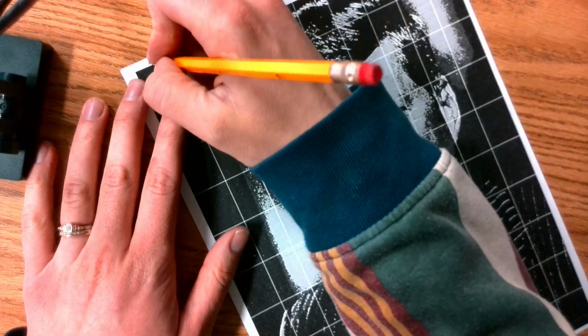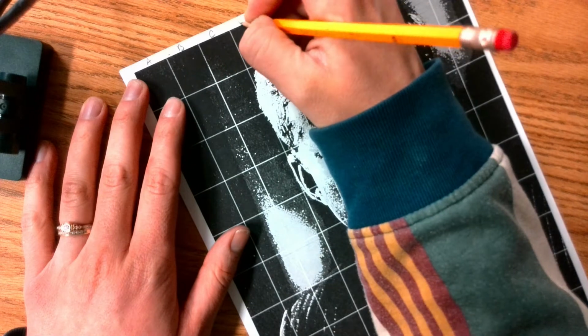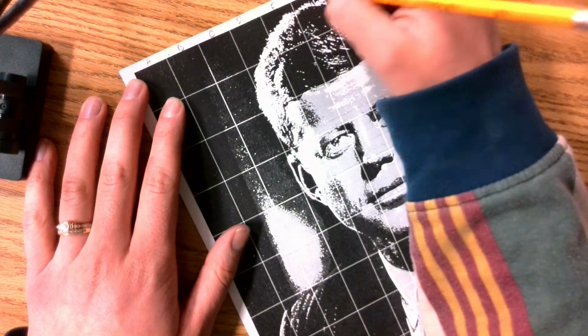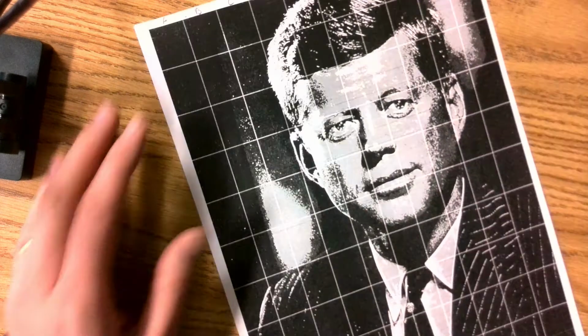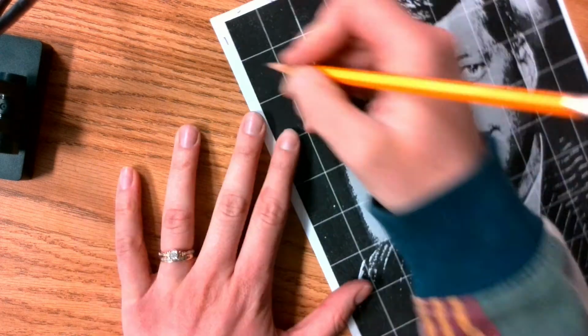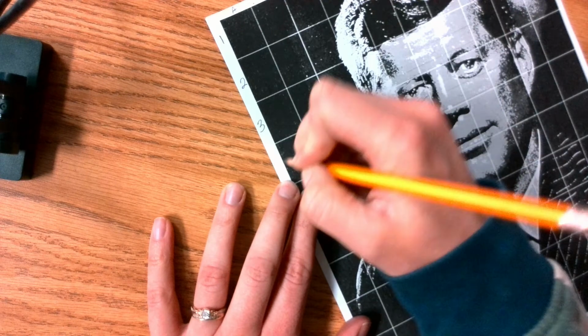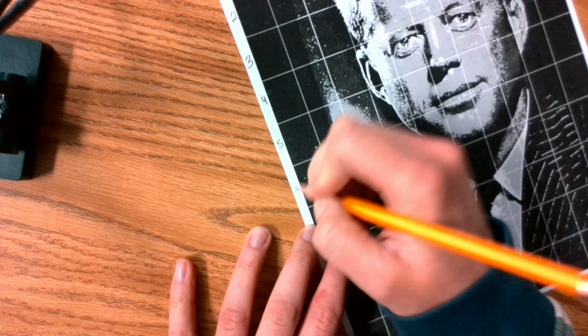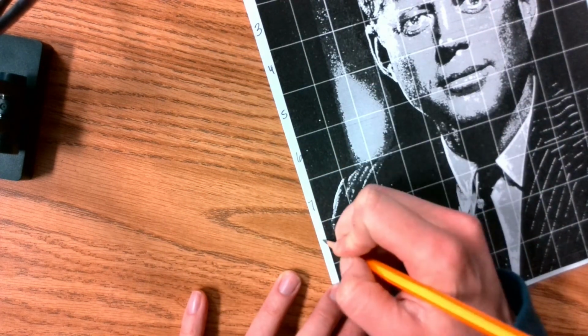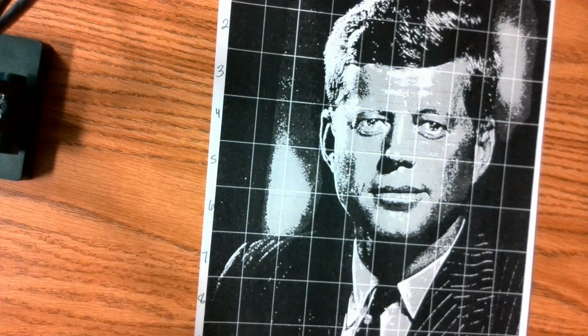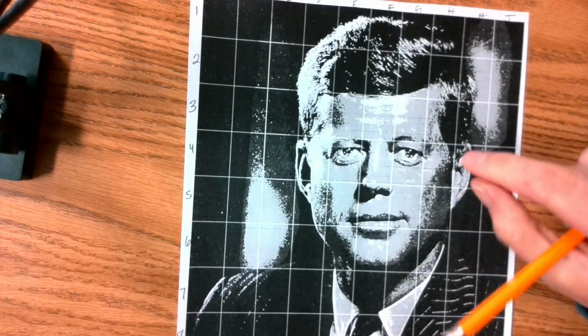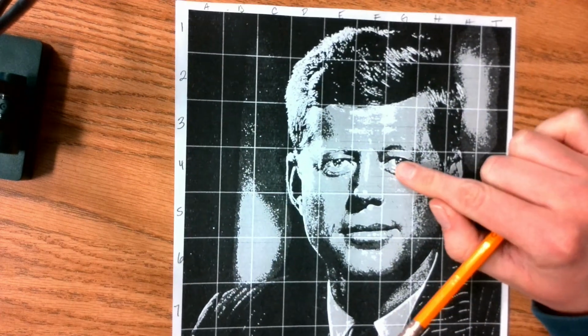This one will be A, B, C, D, G, H, I, J, and then this one will be 1, 2, 3, 4, 5, 8, 9, 10. So that you can refer to this and say, okay, I'm trying to figure out where the I is, this I.